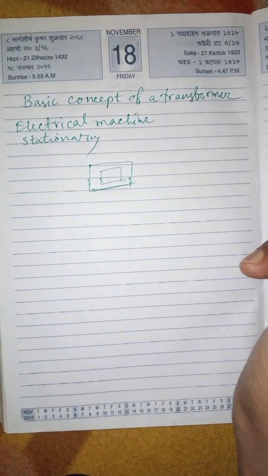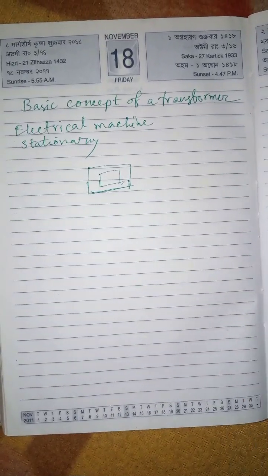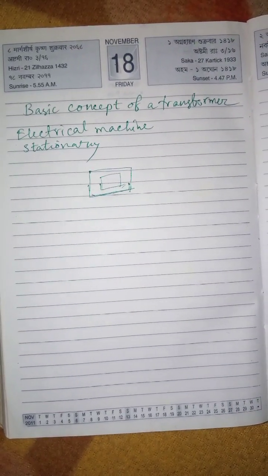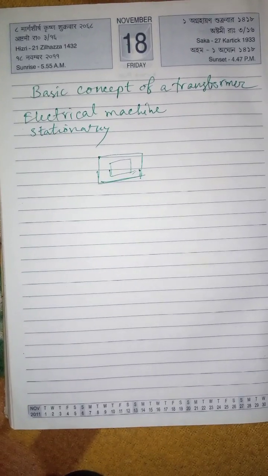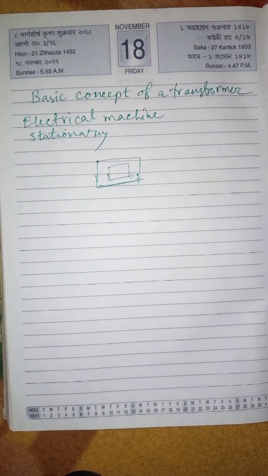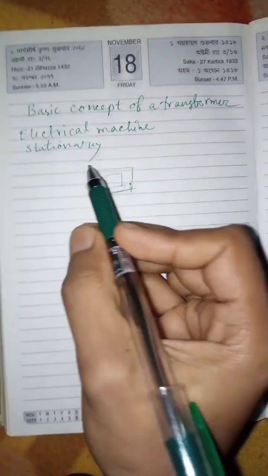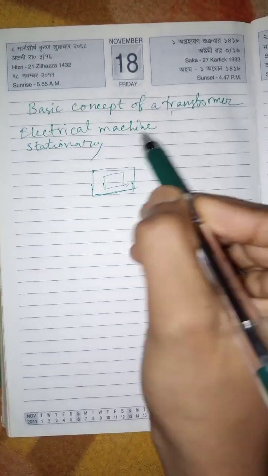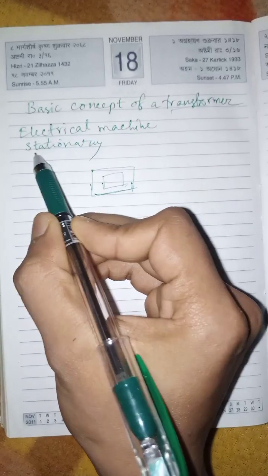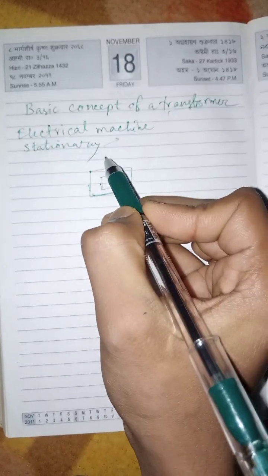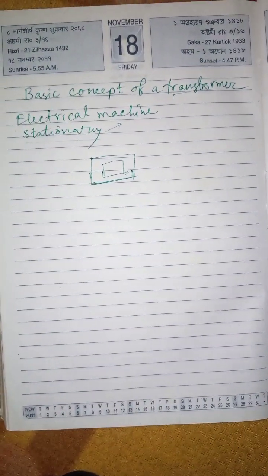Okay, so in case we have seen a motor or generator, it rotates. So those electrical machines are called rotary machines, but a transformer is called a stationary machine because it doesn't rotate.